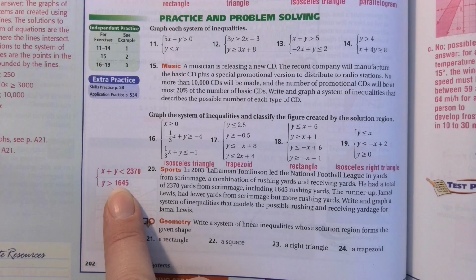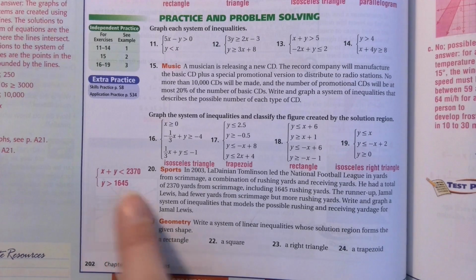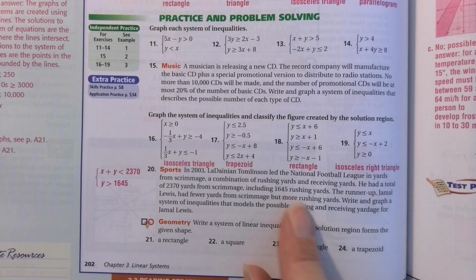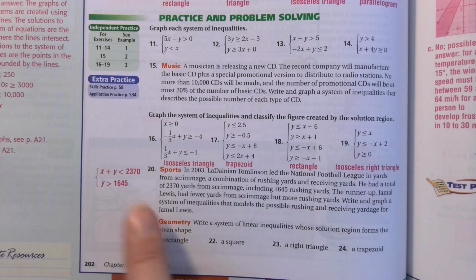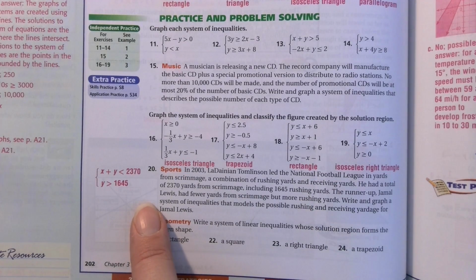We don't have to worry about the x being greater than or equal to 0 or the y being greater than or equal to 0 because you could have negative yards. I don't think anyone in the National Football League is going to have negative yards and be breaking records. But we don't have to worry about those implied constraints here.